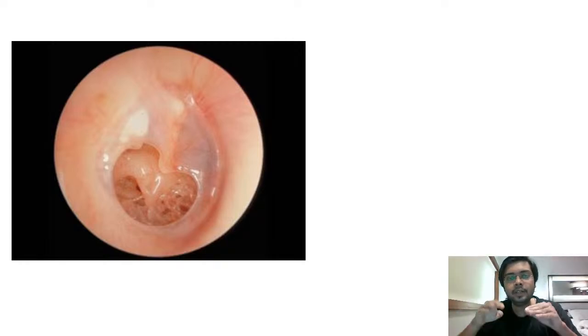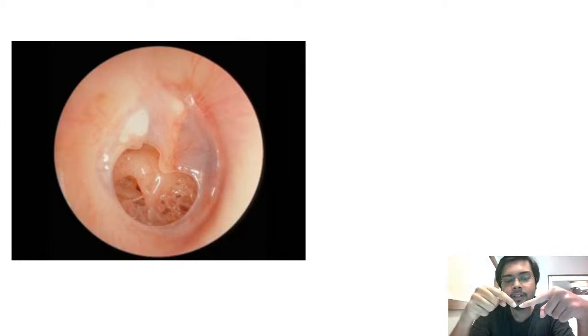So if you get any chance to assist any ear surgery, tell your senior or the surgeon to show you the fibrous annulus. Once you elevate the tympanic annulus, you will see that at the end point where the tympanic membrane attaches to the bony canal, there is a cord-like whitish structure, and that is called the fibrous annulus.